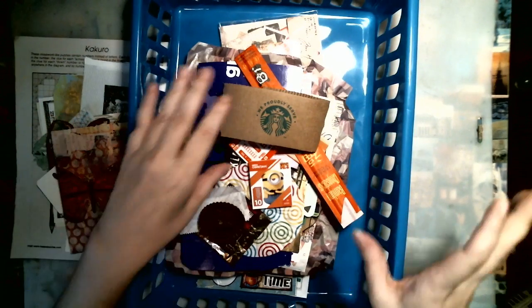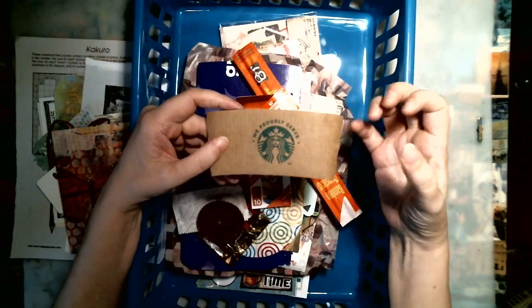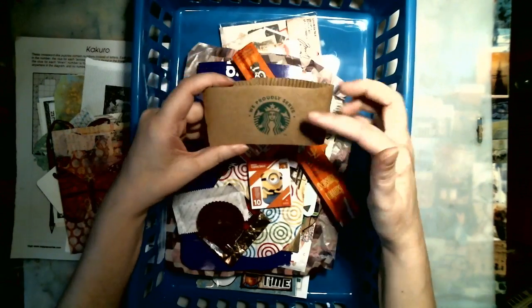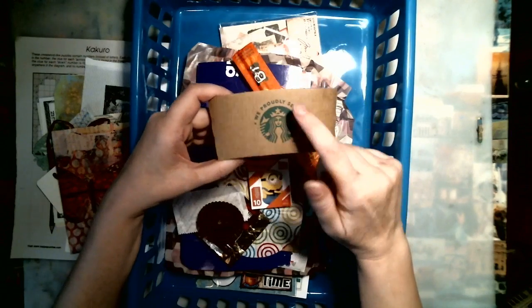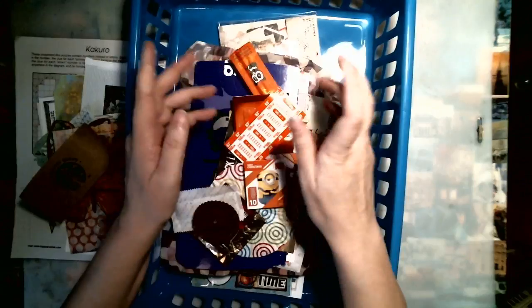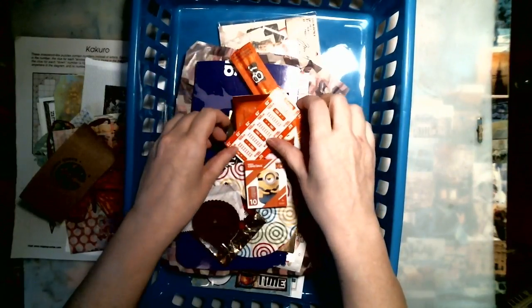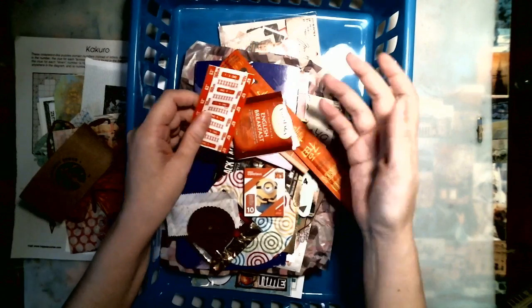So we're getting into packaging. Here is a cup cozy. You can find all kinds of designs on those. Packaging is good. Food packaging, labels on cans, labels on wine, beer, bottles of all kinds.